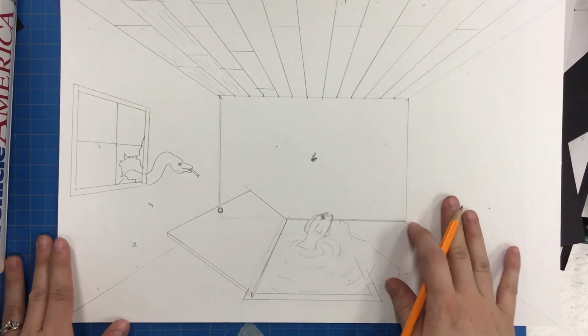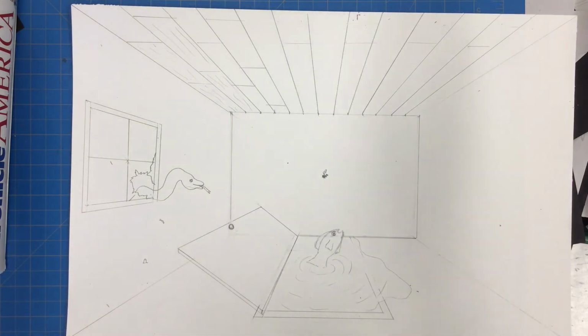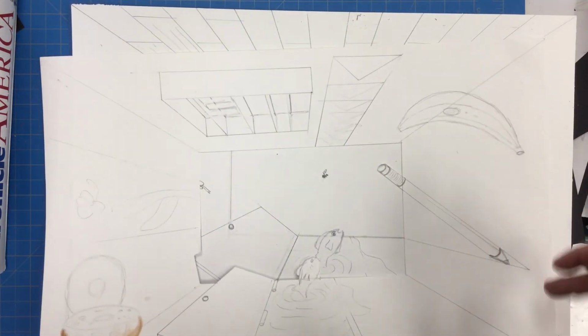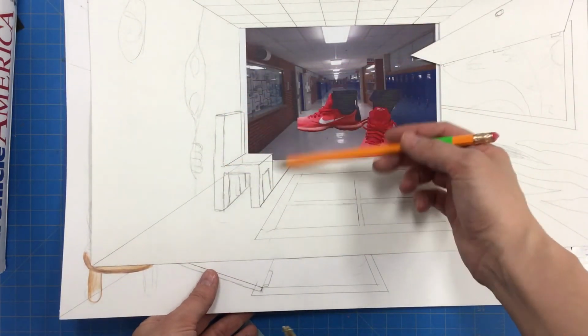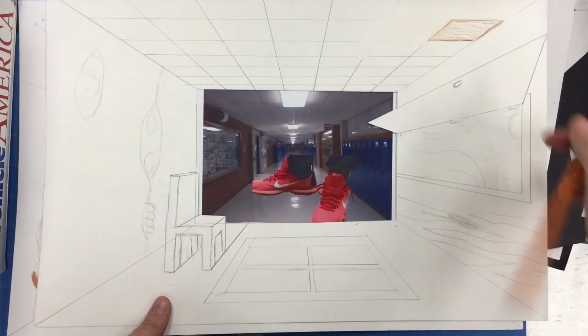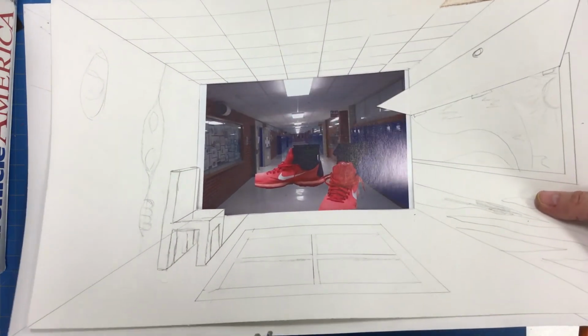So have fun as you work with your one-point perspective room and your surreal room. Be creative about it. Make sure you're adding lots of fun details. And don't forget to add some different furniture and things in perspective as well. So maybe it's adding a bookcase, or maybe it's adding a chair. Try to add some details to it that help to really sell the room as a dimensional space.